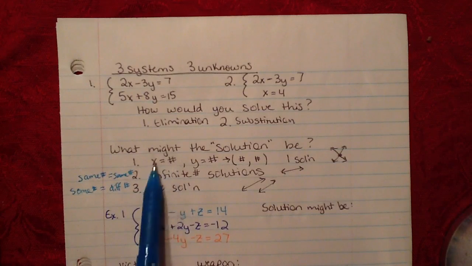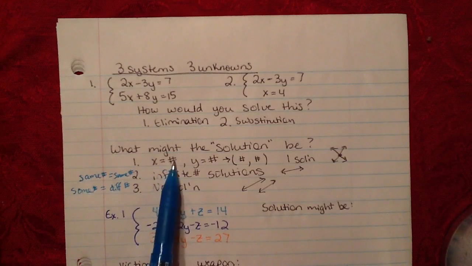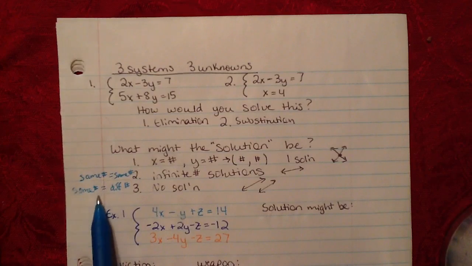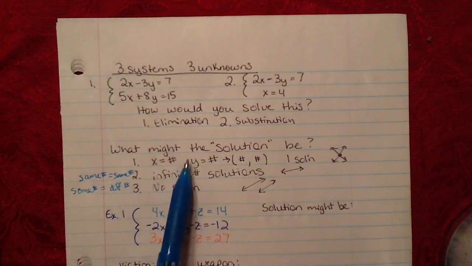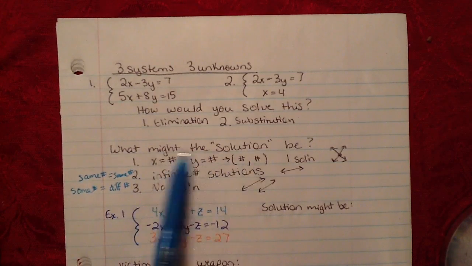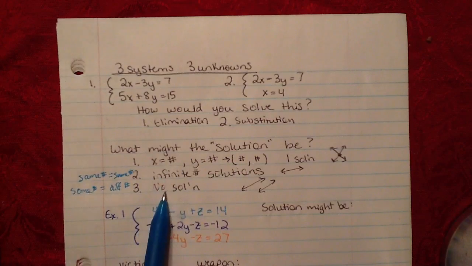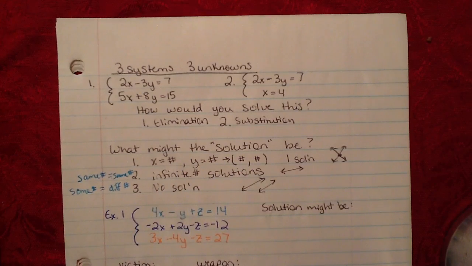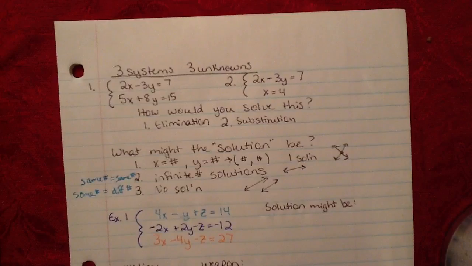Some people get really confused when they have something like 15x equals 0 and they think that it is no solution. But if there's still an x there, it's going to be a solution. It's only infinite and no solutions when all your variables have disappeared.